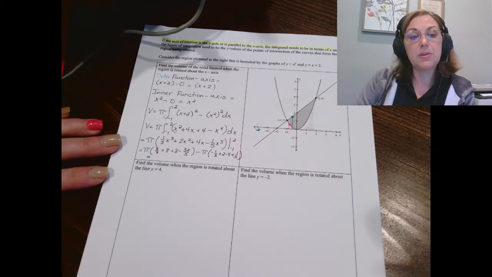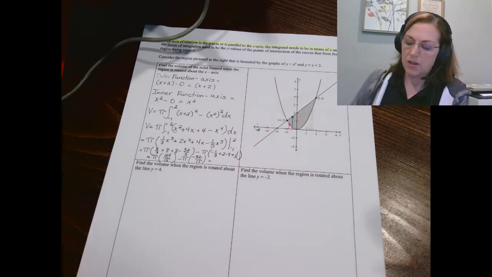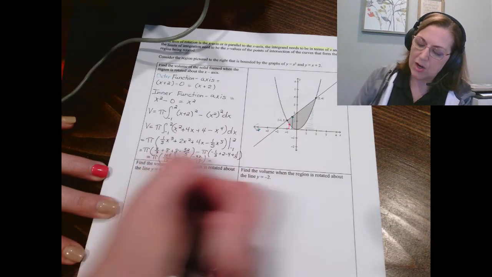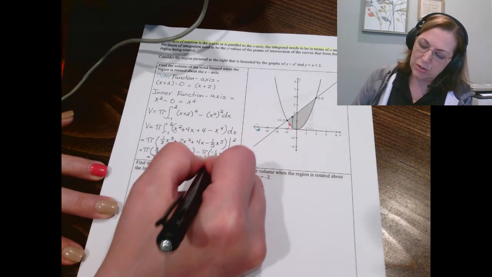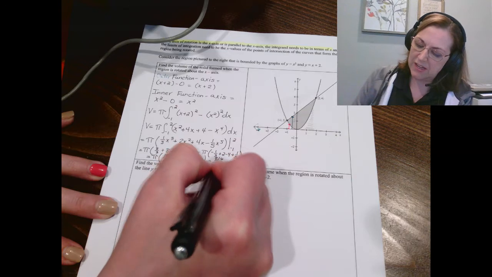And then we just have a little bit of fraction work. Okay, so just a little bit of fraction work there, and that leaves me with 2/16 pi.